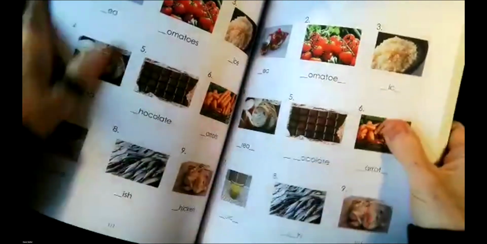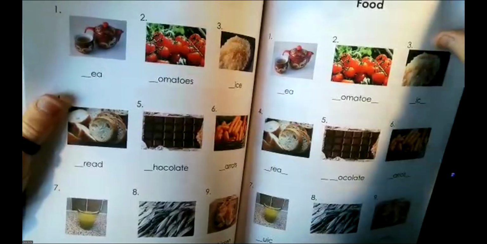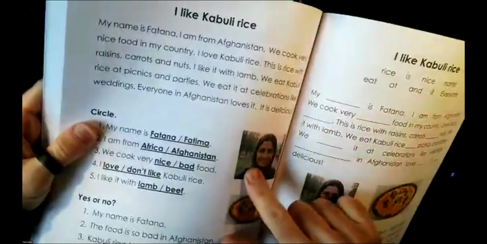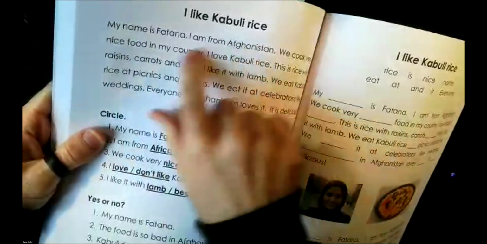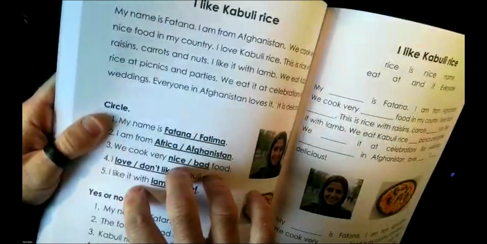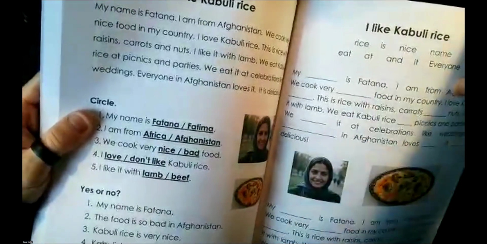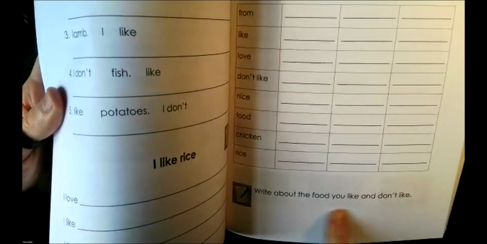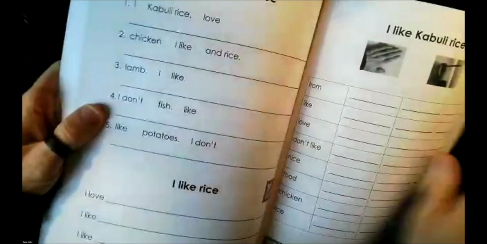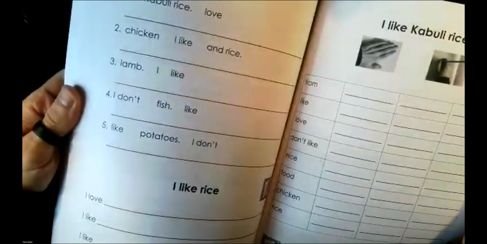You've got here some vocabulary and some phonics work. You've got texts to read aloud. So you've got this student, Fatana. This is about Kabuli rice. Students can read these aloud. You've got comprehension tasks, reading and writing tasks, spelling, lots of practice, look, say, cover, write, check, and personalized writing tasks, write about the food you like and don't like. So each unit has 2 or 3 sort of reading and writing lessons like that.